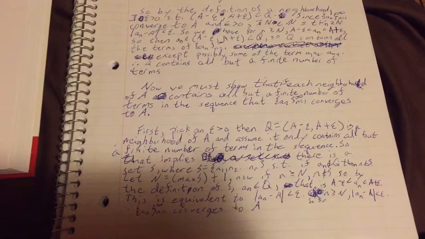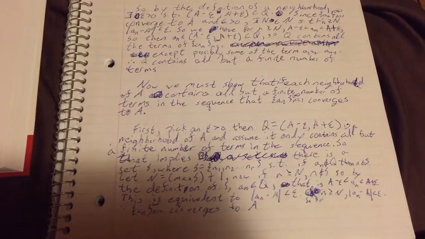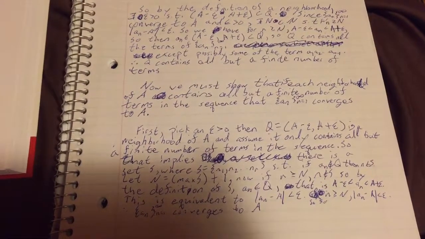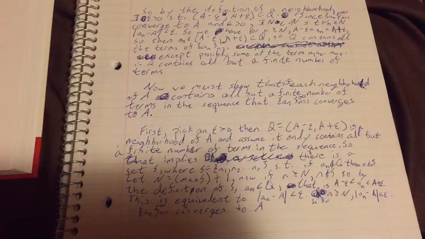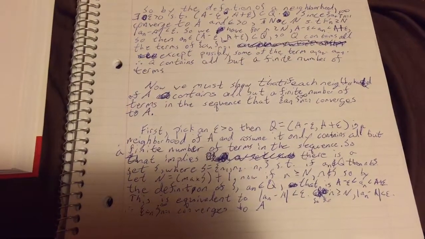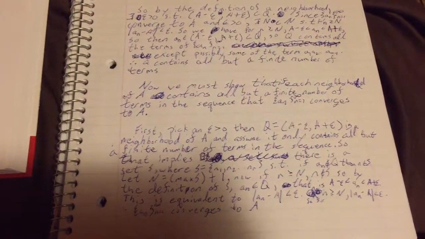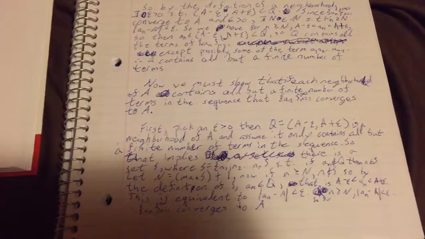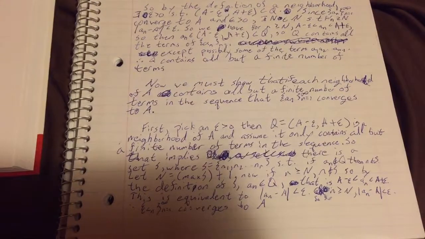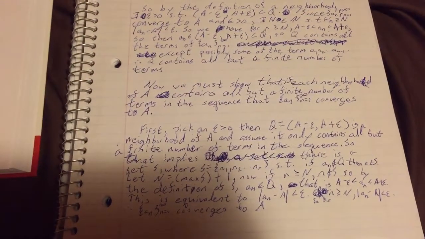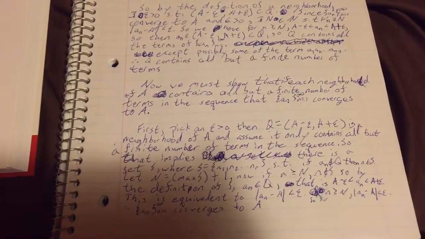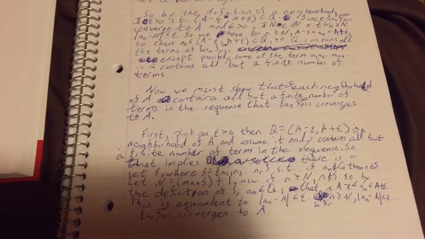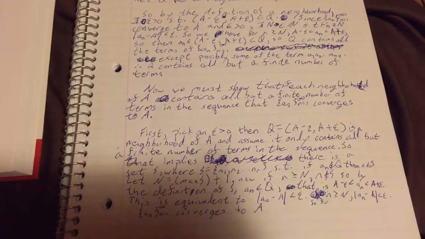All right, well, that's going to imply that there's going to be some set S. So we're going to go ahead and set up S as basically the set of all the n's so that if a sub n is not in Q, then n is in S. So we'll go ahead and let big N equal the maximum of S plus 1. Now, if little n is greater than or equal to big N, then n is not going to be an element of S, so by the definition of S, a sub n would have to be in Q.